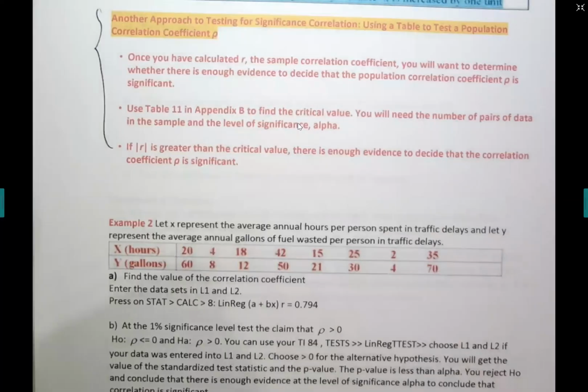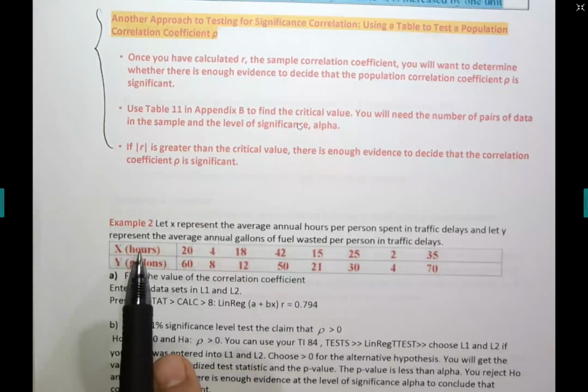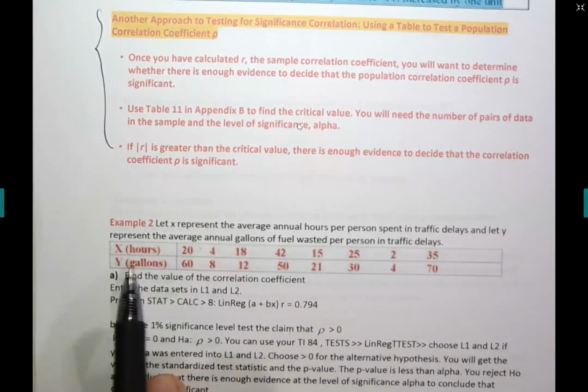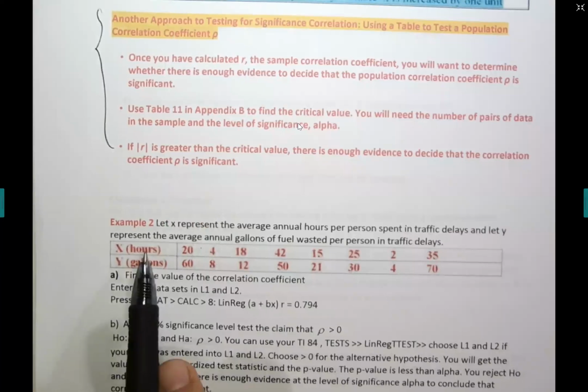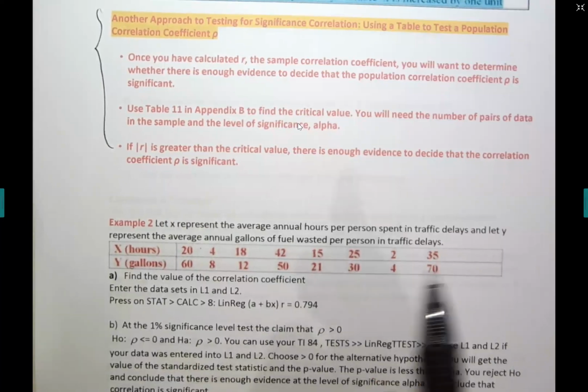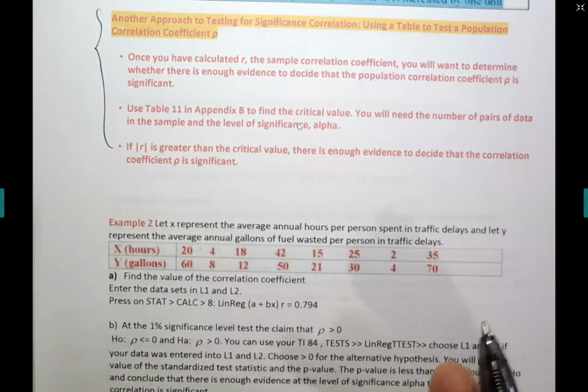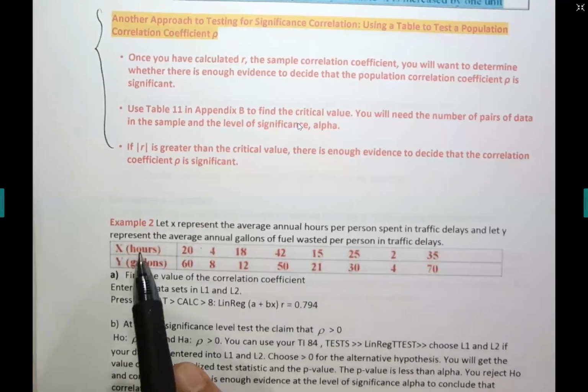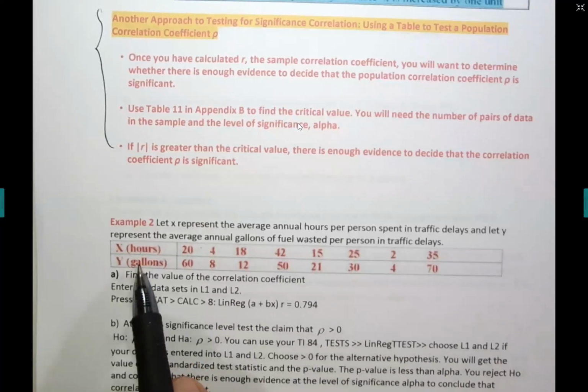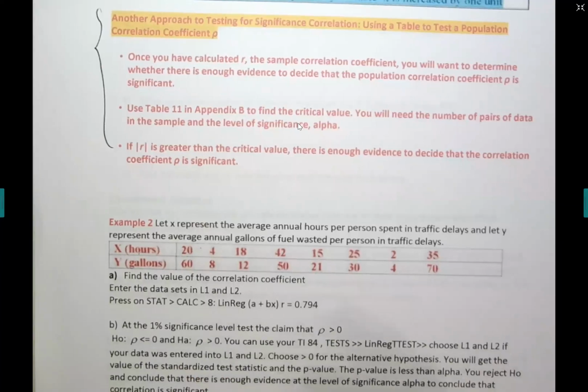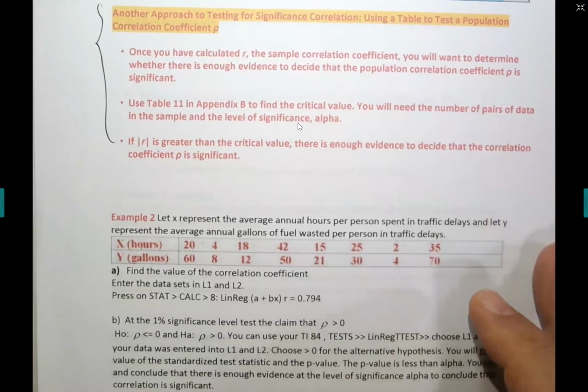Sorry, the alternative hypothesis. X is the number of hours you spend in traffic, and Y is the number of gallons you would consume while waiting in traffic delay. And we want to check if there is a relationship. Well, the logic says there is a relationship. The more you wait in traffic, the more gas your car will consume. So good that we were able to verify that there is a strong linear relationship between the number of hours wasted in traffic delay and the number of gallons wasted while waiting in traffic. Okay, so that was part B.